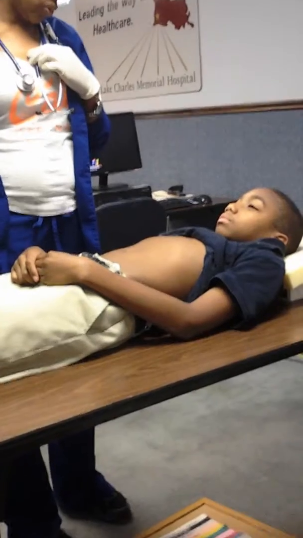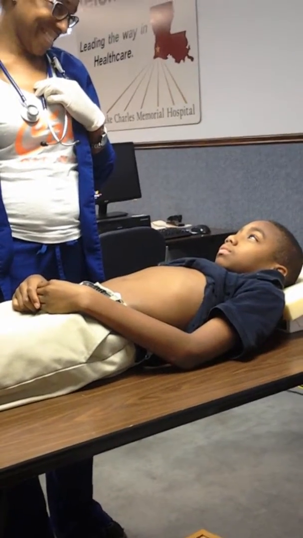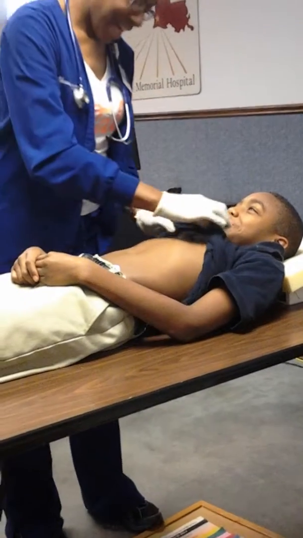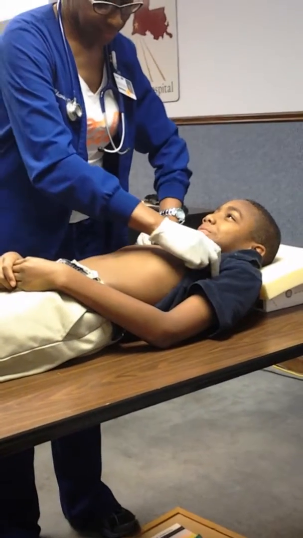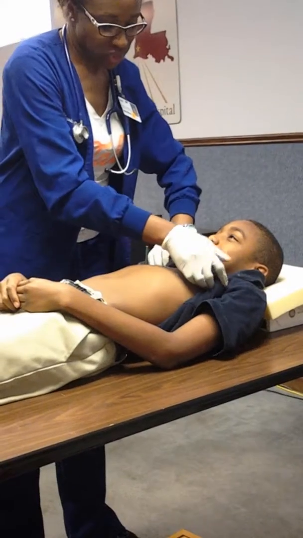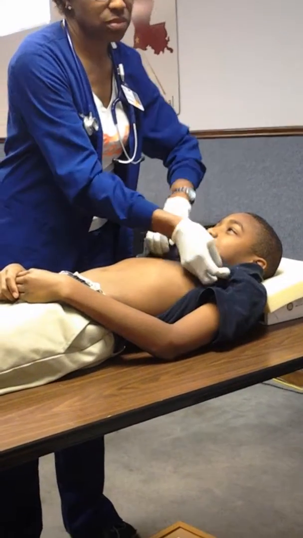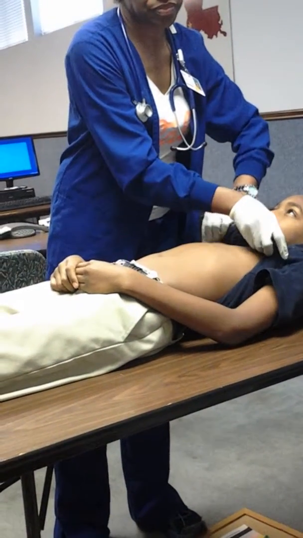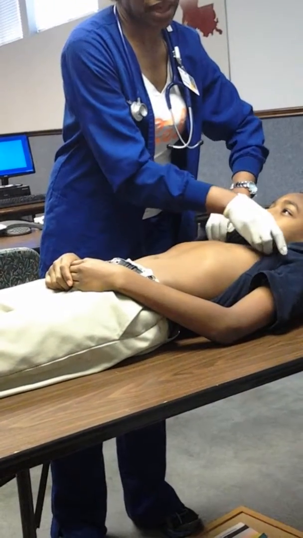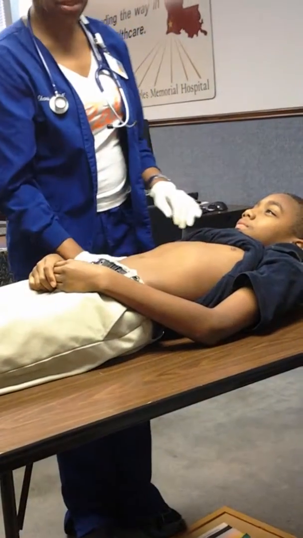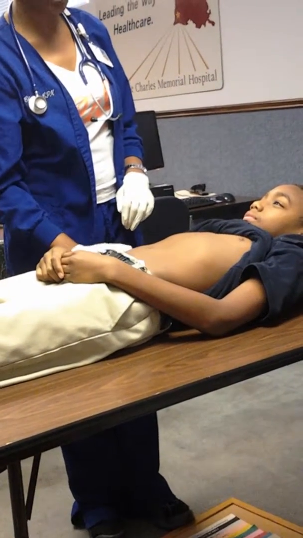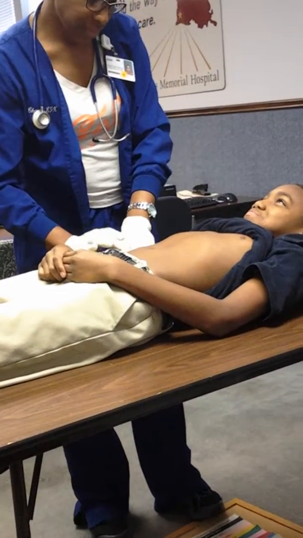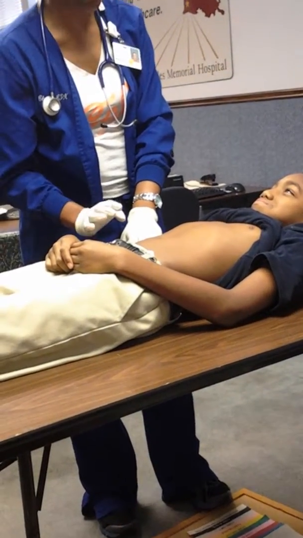Now I'm going to percuss. I will percuss the liver, checking for the size of the liver. I will start on the right side at the umbilicus, working up mid-clavicular. And I'm checking for tympany to dullness.